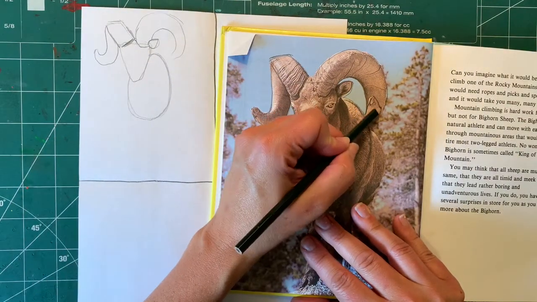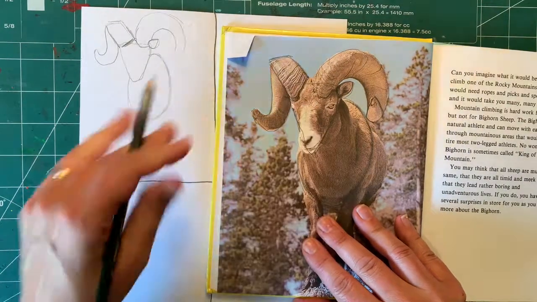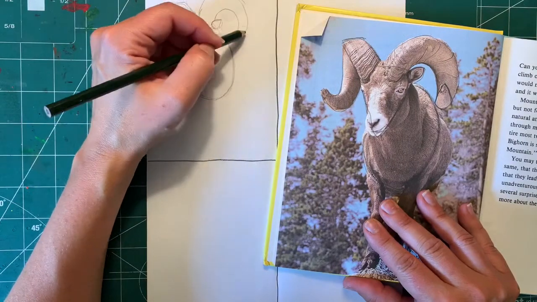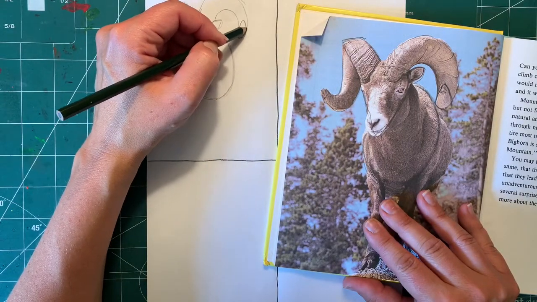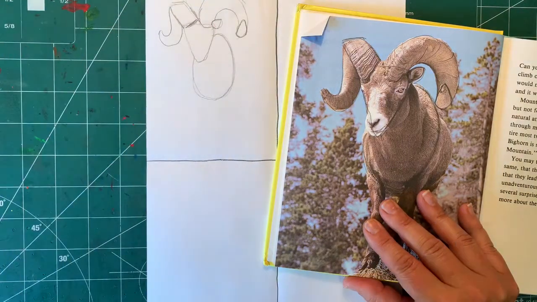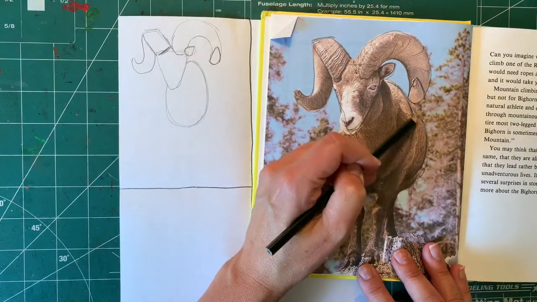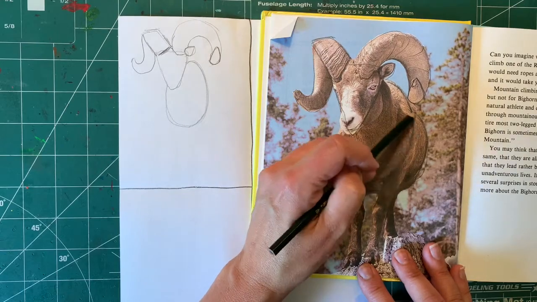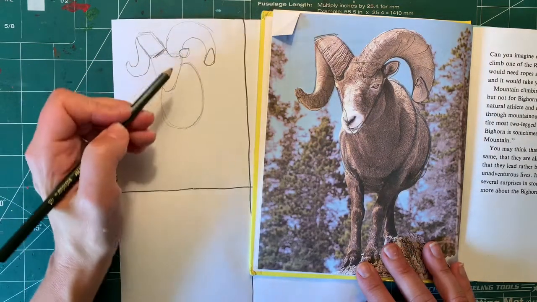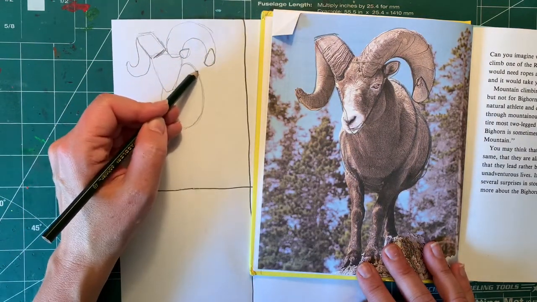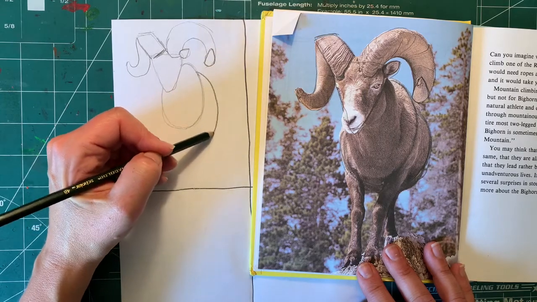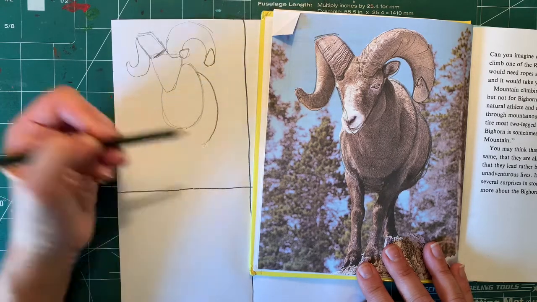Okay, do you see this triangle shape right here? That's the other tip of this horn. So I gotta make sure I put that right there. Nice. So see how this is like a semicircle? It's like a backwards C right here. So I'm gonna come a little bit lower on the oval, and then I'm gonna make that shape right there.